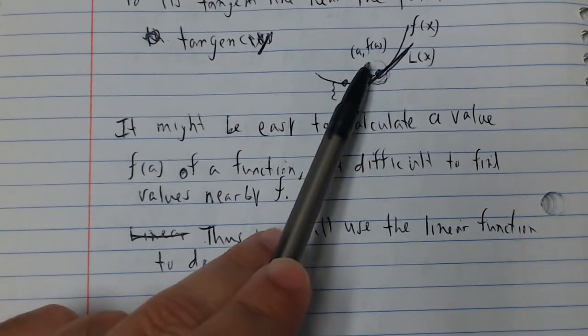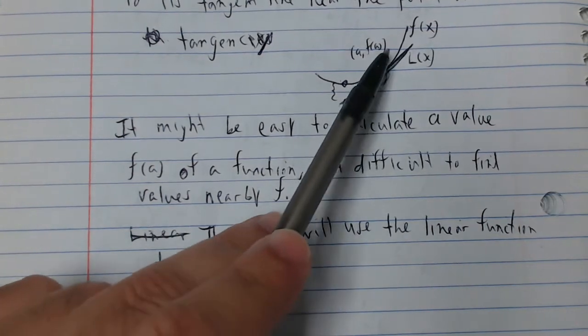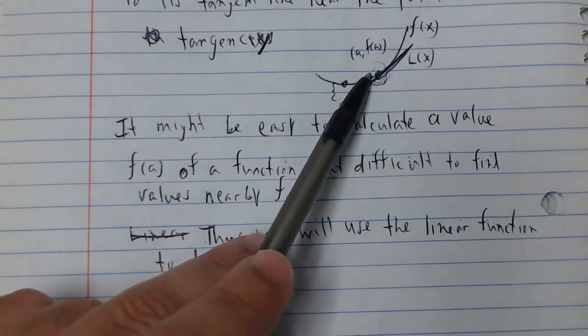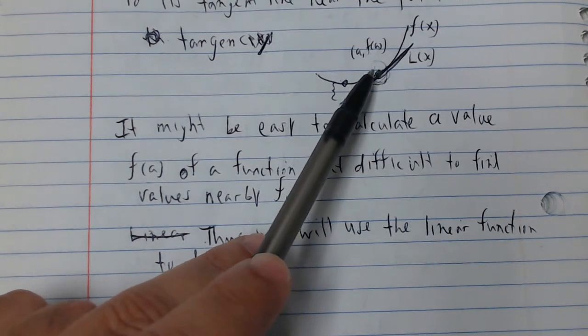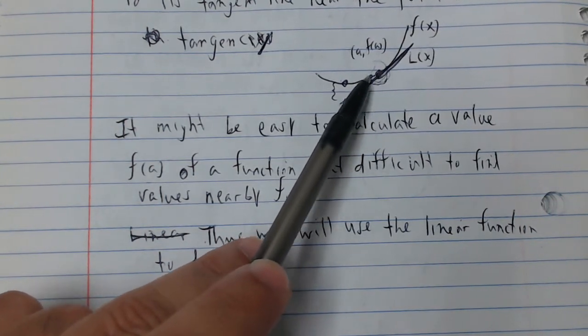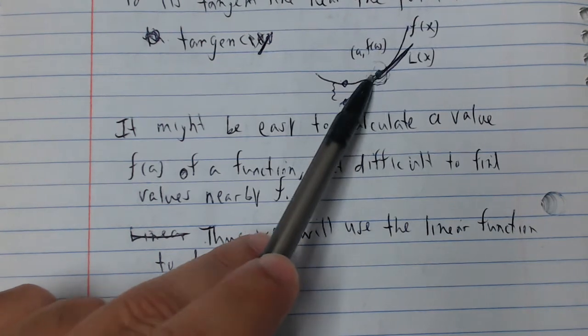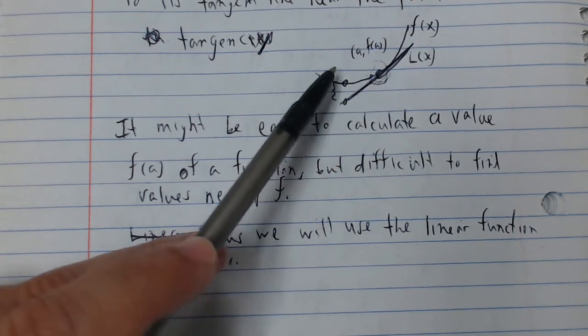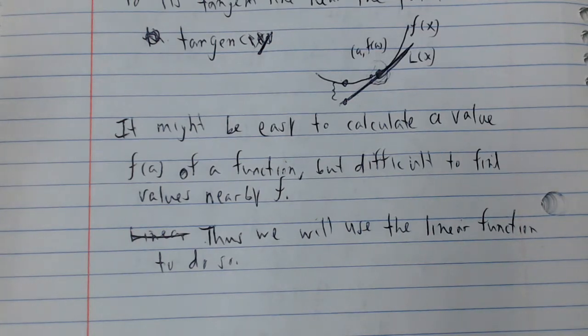So remember, when we say this line could be used to approximate the y values of this function, we're always under the assumption that we're very, very close to the point of tangency. In fact, the closer I am to the point of tangency, the better off my approximation is. The further I am away from my point of tangency, my error becomes larger and larger. So just keep that in mind.